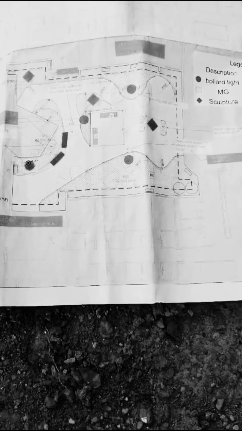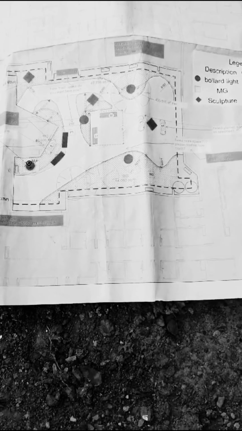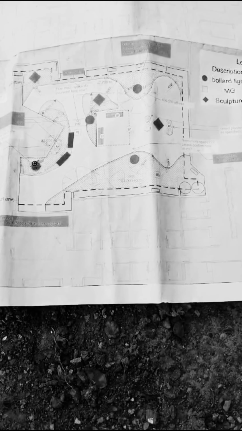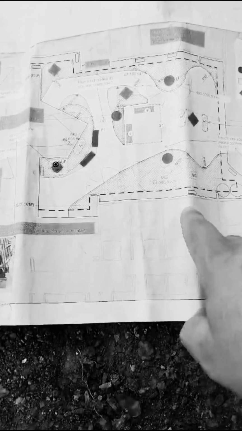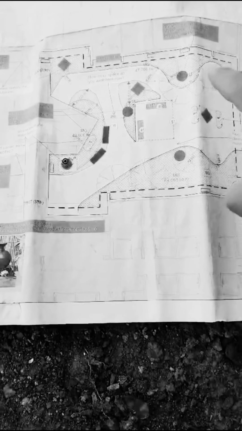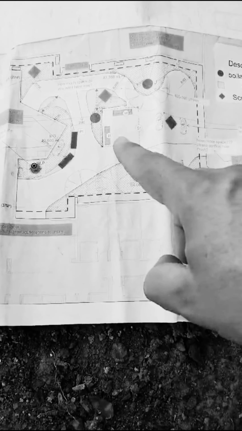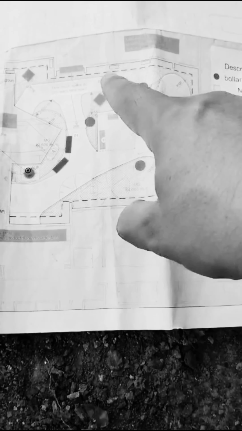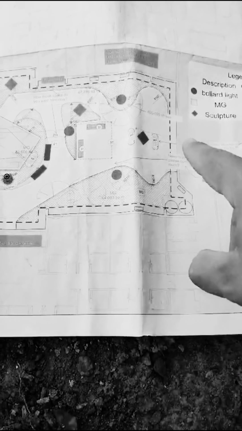Hello friends, so this is the plan of the landscaping. So we will go according to this plan, and we will have some concrete area. As you see, these are the concrete areas. These are the concrete areas. And this one here, if you see, these are all the concrete areas. In the other areas, these which look like yellow, these are all around here.